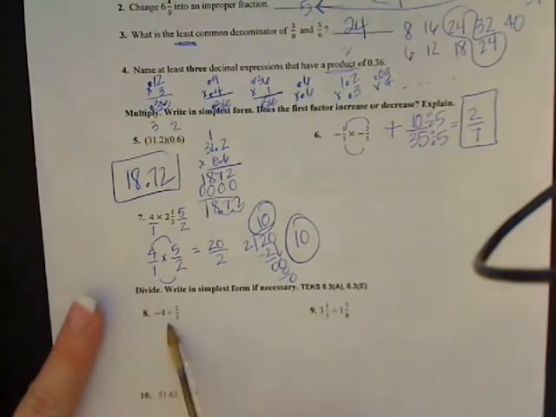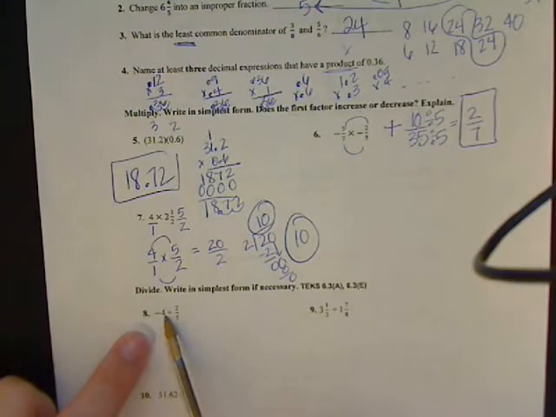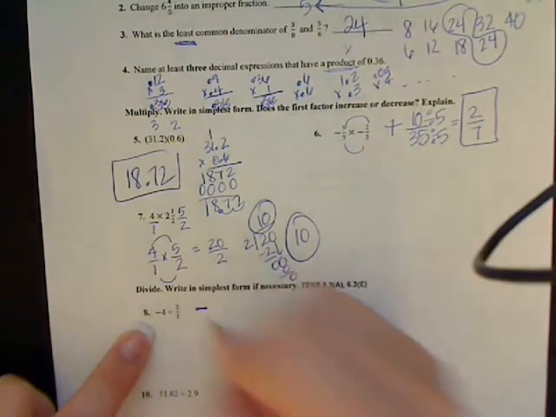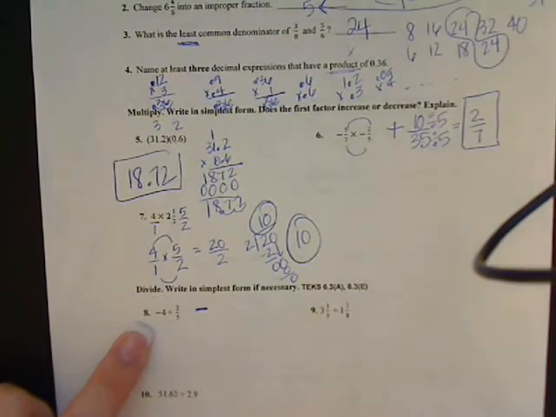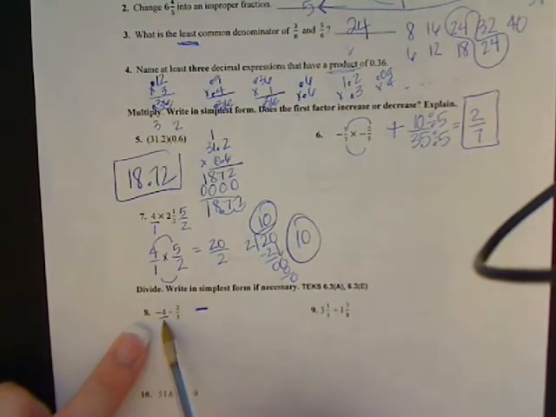Number 8, we're dividing, so dividing fractions. First off, a negative divided by a positive is going to be a negative. So I'm going to write my negative out there so I don't forget about it. Now, I need to turn the 4 into a fraction, so I'm going to put a 1 under it. So now I have negative 4 over 1 divided by 2/5.